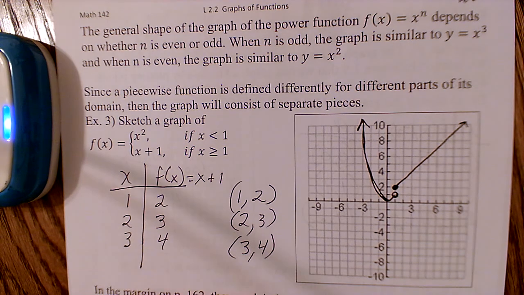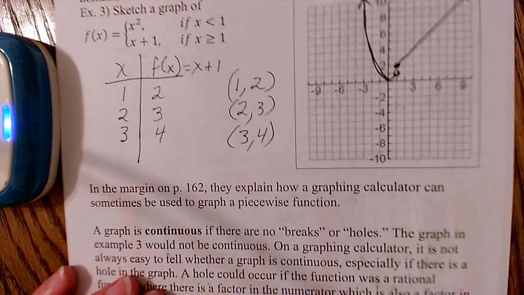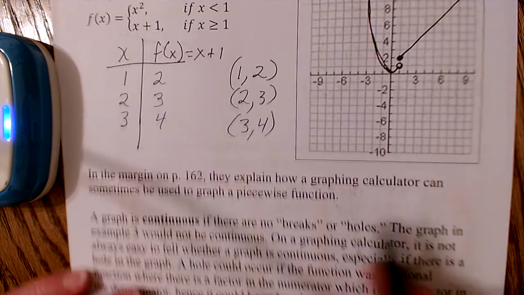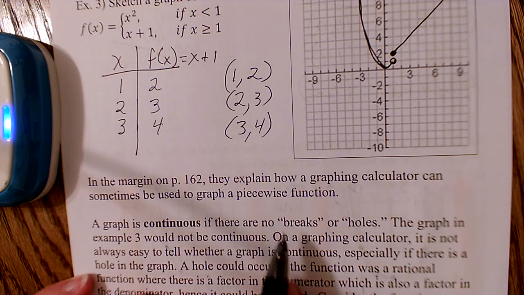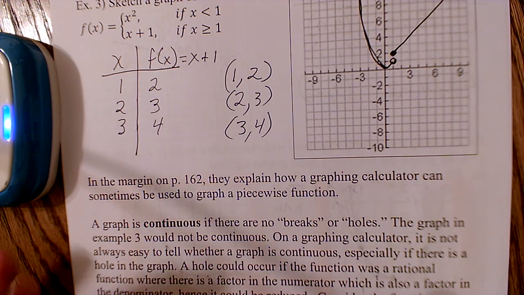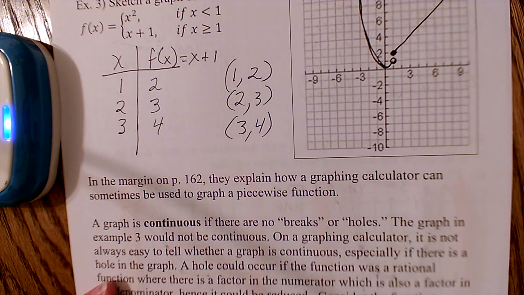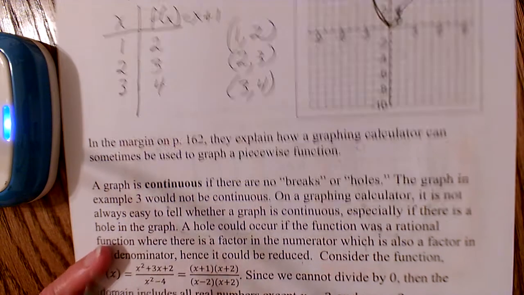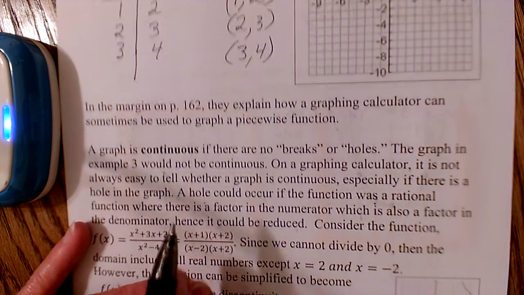Now on page 162, in the book they explain how you can use a graphing calculator to graph a piecewise function, just by using some parentheses to let the calculator know what the domain is for this part, and what the domain is for the remainder. So you might look at that if you're interested in knowing how to use a graphing calculator for that.